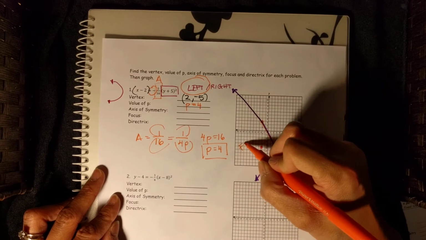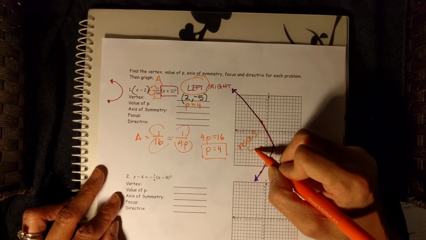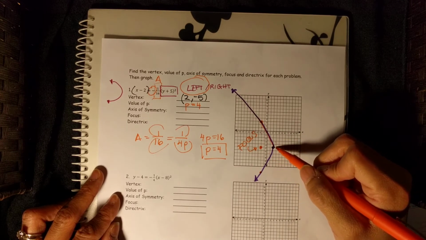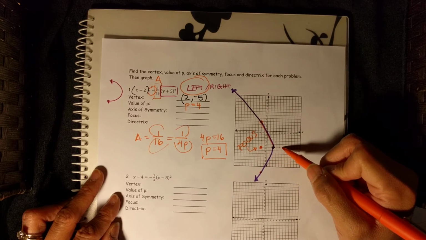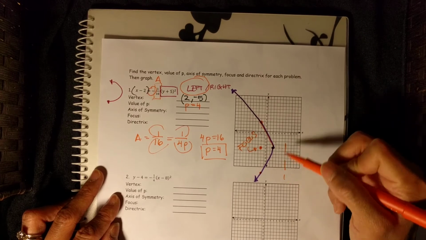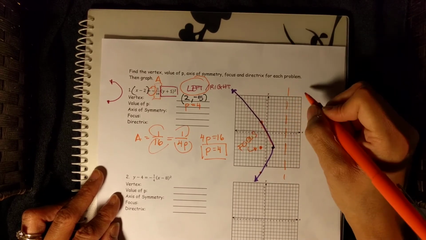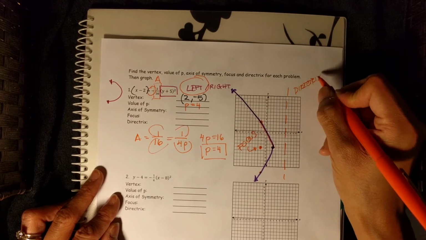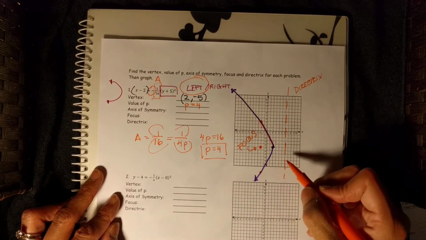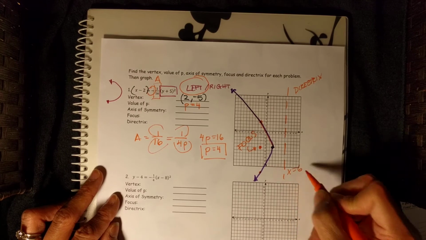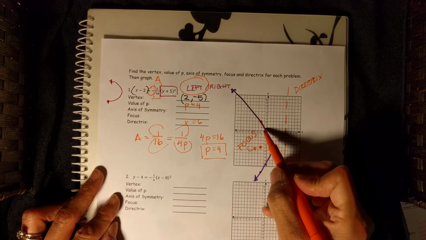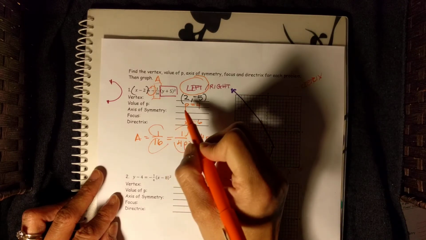So this guy right here is your focus. And in the other direction, remember, you are now going to start writing a line that we're going to call the directrix. So where is the directrix? Well, that is at x is equal to 6. The focus, you can just count. This isn't like ellipses.